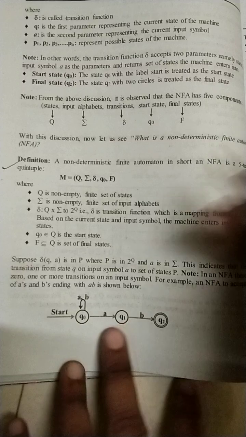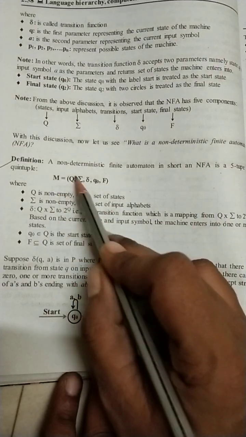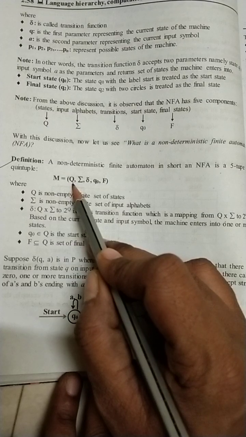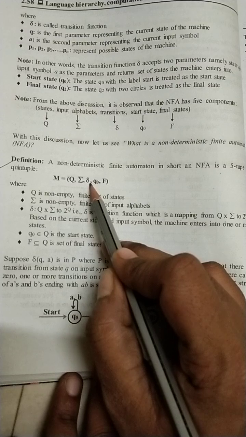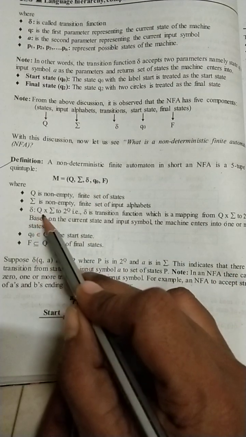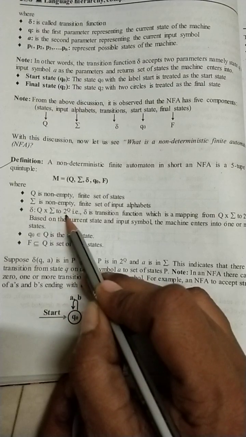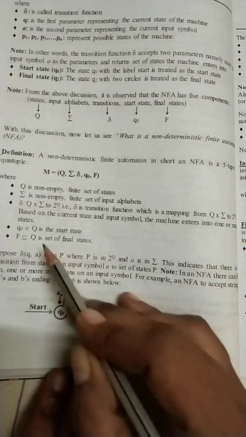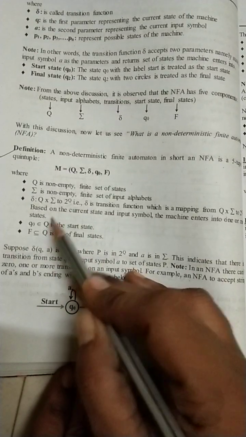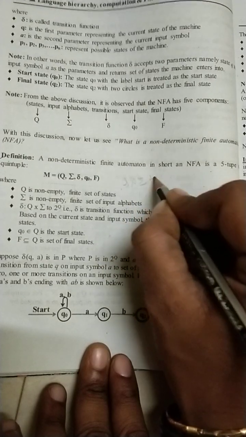Language accepted by NFA. M is the machine. Q is the finite number of all possible states in the machine. Sigma is the alphabet symbols. Delta is the transition function. So delta is Q cross sigma to 2^Q. 2^Q means the machine enters into one or more states. Whereas in DFA it was Q cross sigma to Q only.